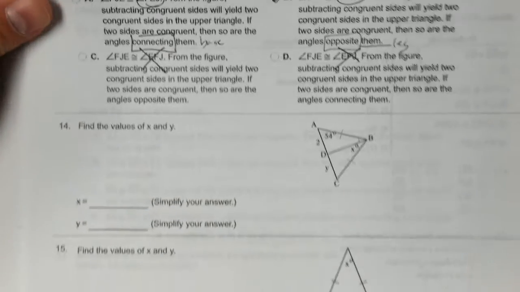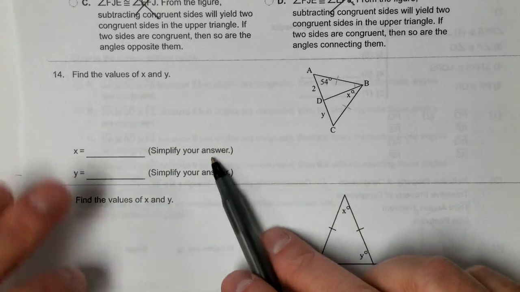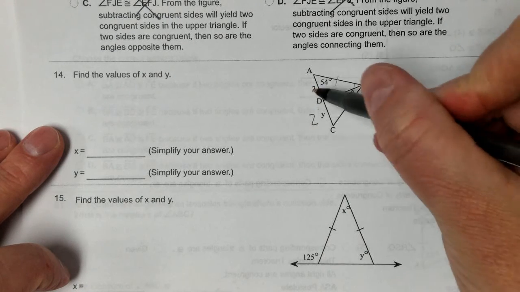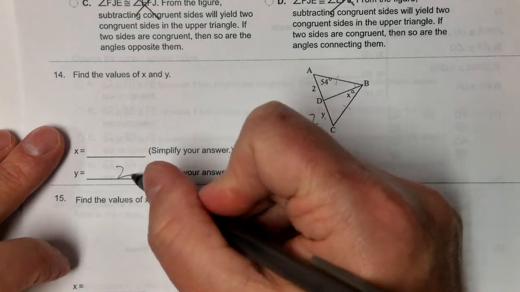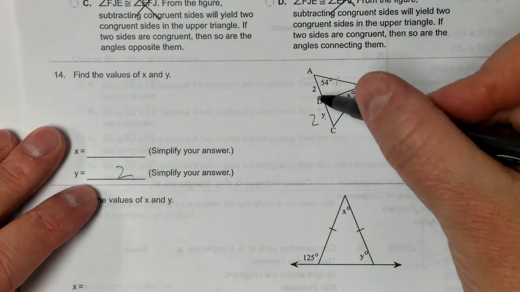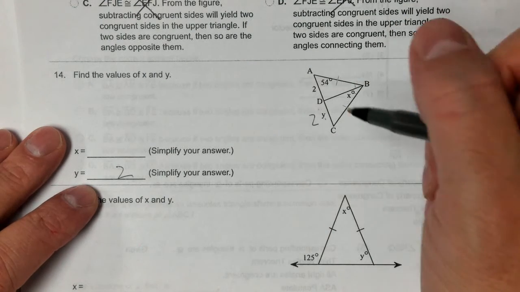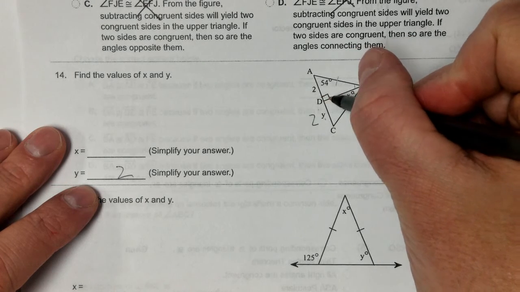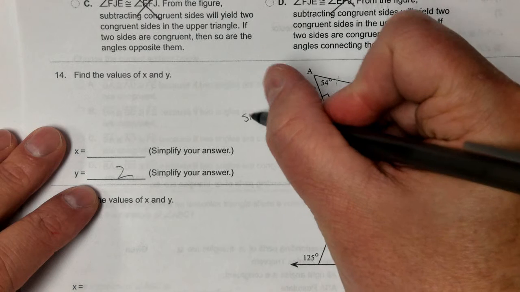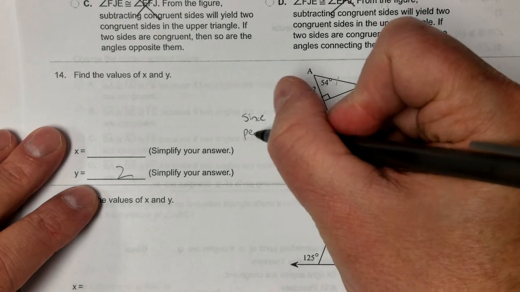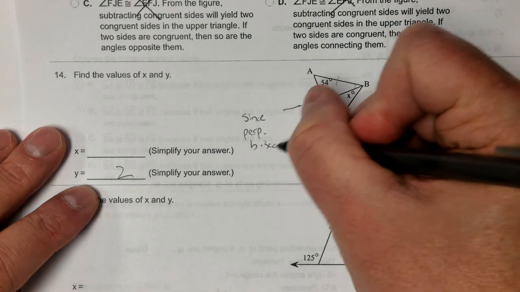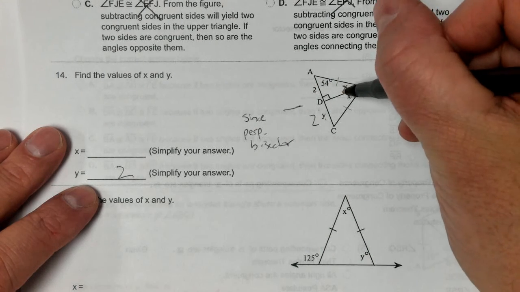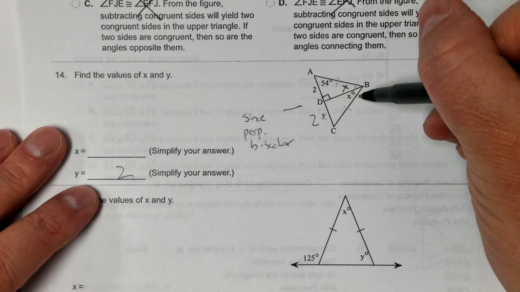Okay, so now for some number questions. Find the values of x and y. So this one's 2, which makes y 2 because they're the same. And since they're the same, then this would be a right angle since it's the perpendicular bisector. And so that means if this is x, so is this, because they've got those marked.